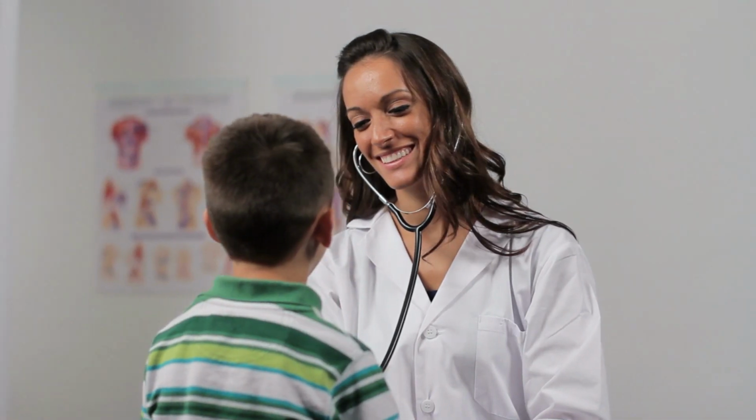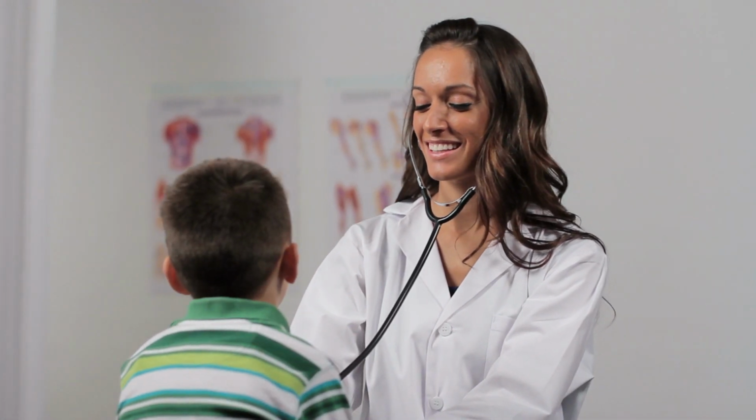You have a right to continue to participate in the medical and educational decision making for your child unless the court has very explicitly said otherwise. You should be at medical appointments, you should be consulted as far as consents are concerned.